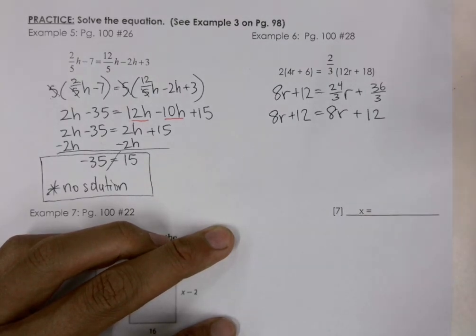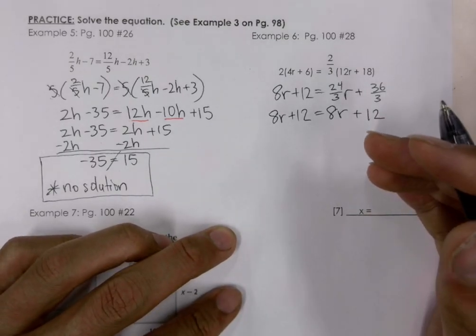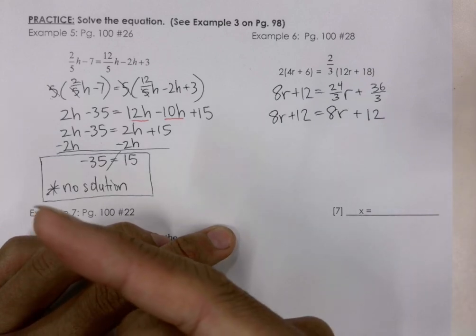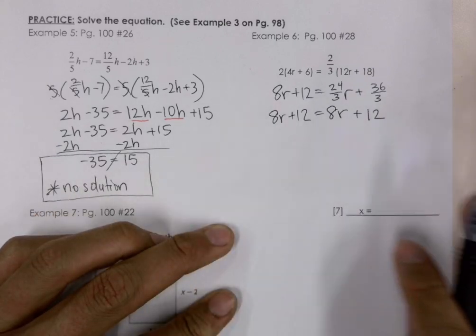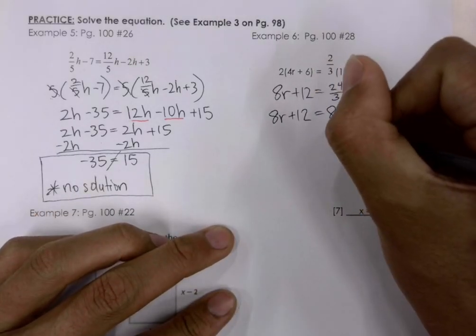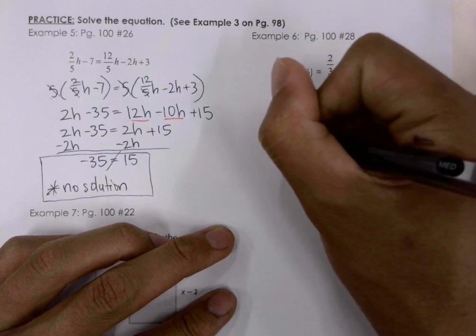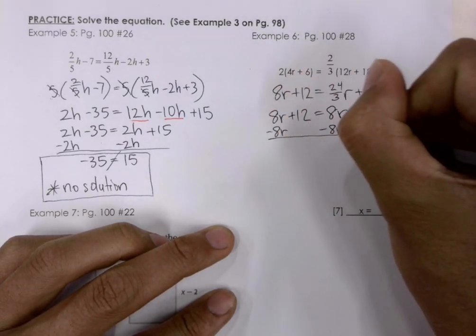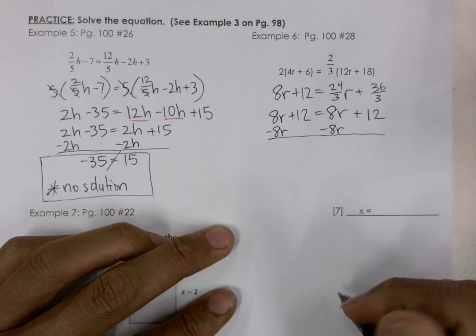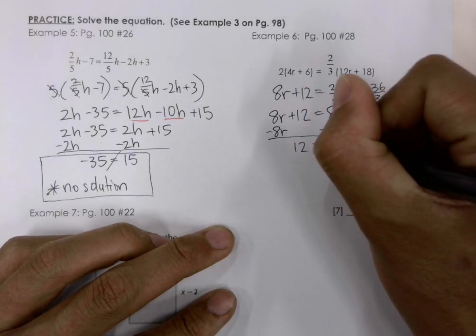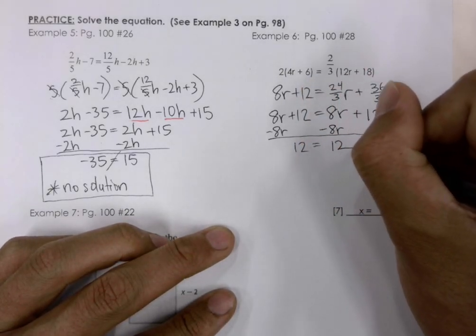Now that we're here, we want to move the terms with the variables on the left side of the equal sign. We want to move the constants to the right side. So let's start with the 8r. Minus 8r from both sides of the equal sign. That's going to leave us with 12 is equal to 12.